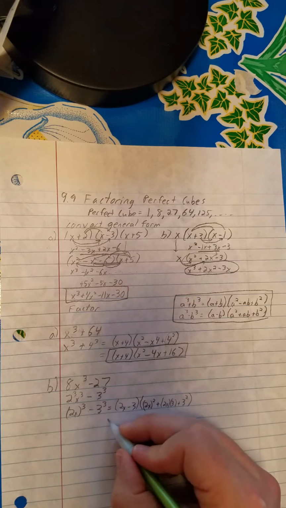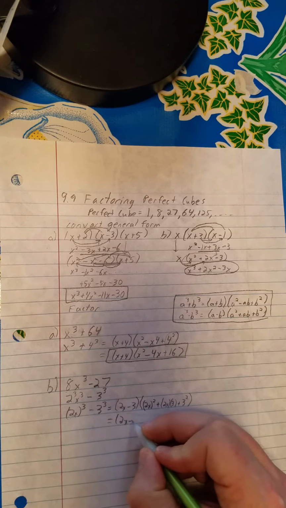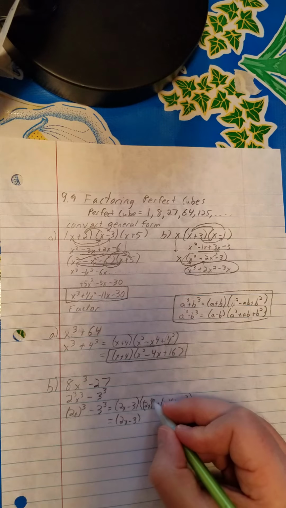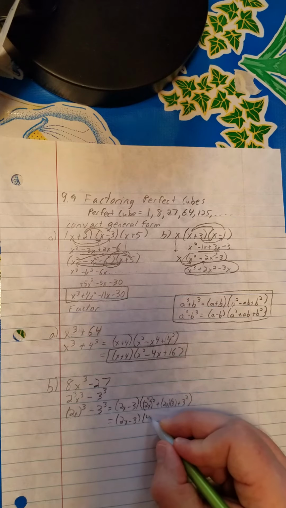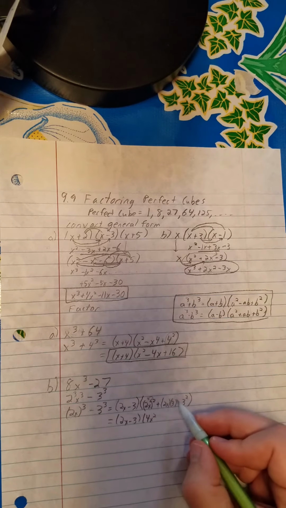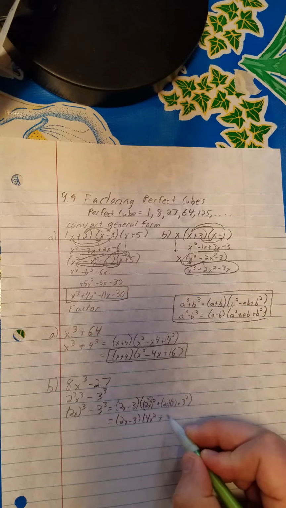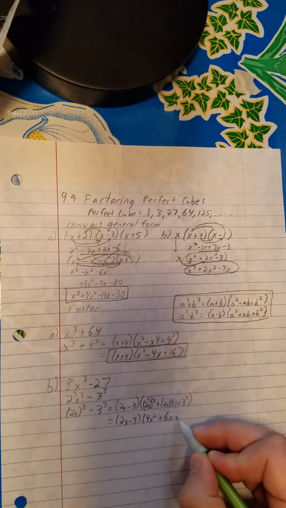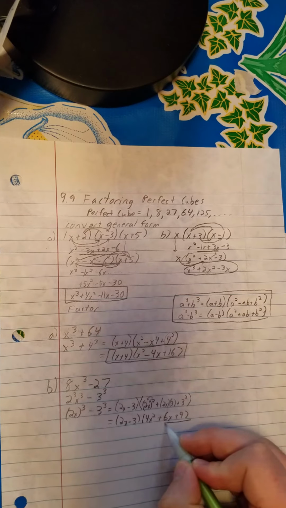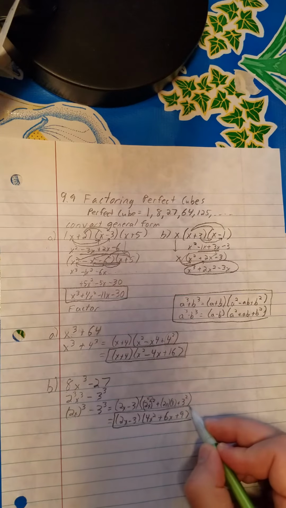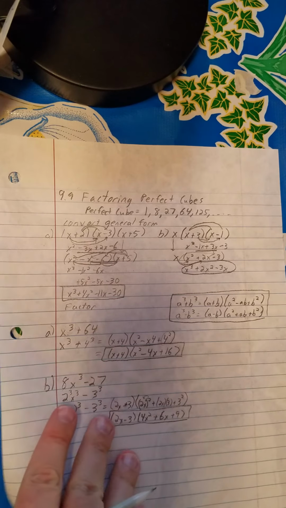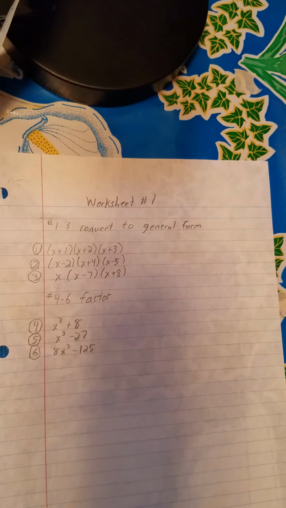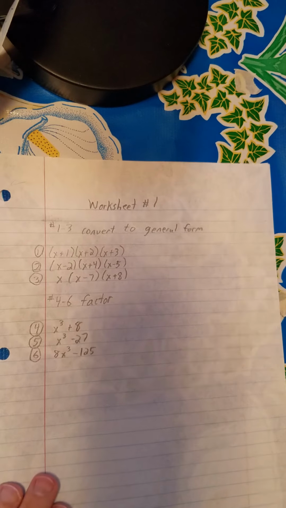Again, we want to clean up that second parenthesis. So (2x) squared, when we just raise each of them to the power of 2, becomes 4x squared. 2x times 3 is 6x, and 3 squared is 9. And there's the answer. That's the first lesson. Here is the worksheet that goes with lesson 1.